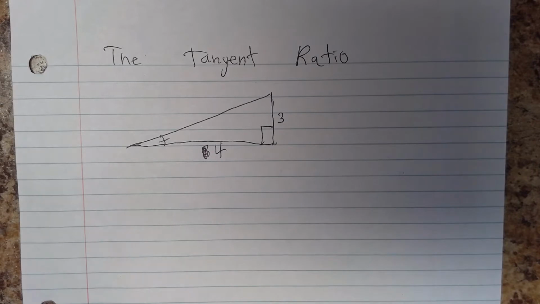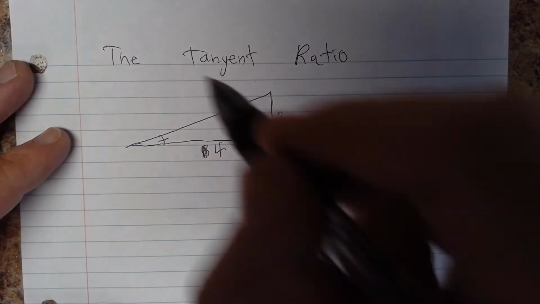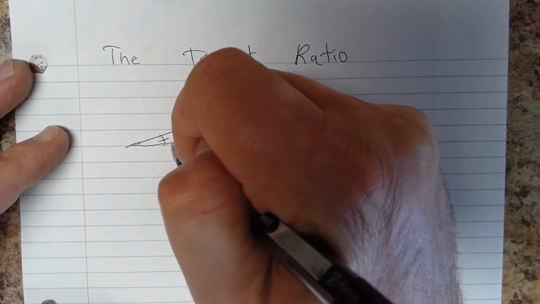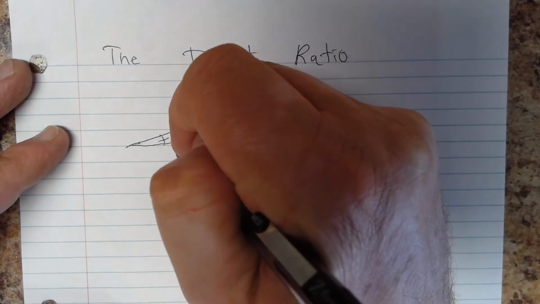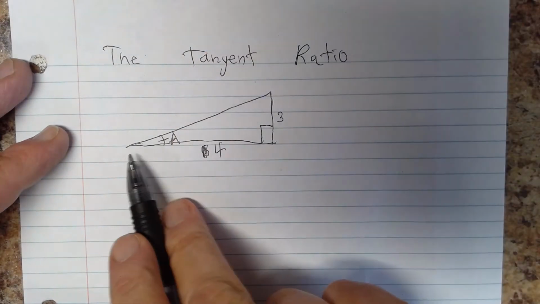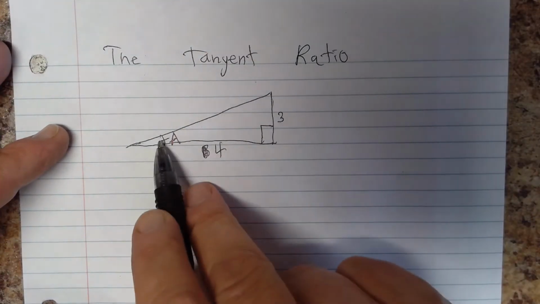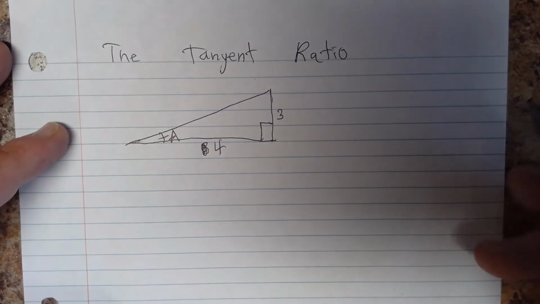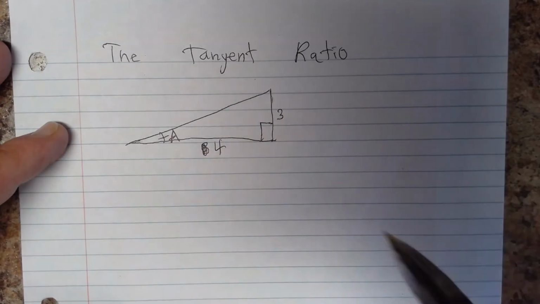Now, the tangent ratio is defined as, let's say this is the angle I'm trying to find. We'll call this angle A because it's opposite of side A, opposite of the short side. So we'll call it angle A.